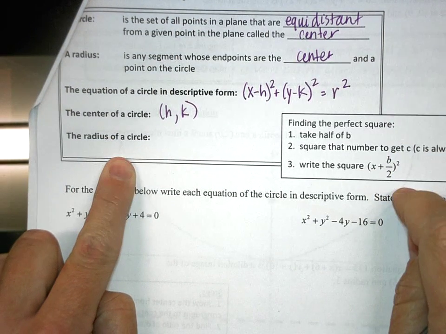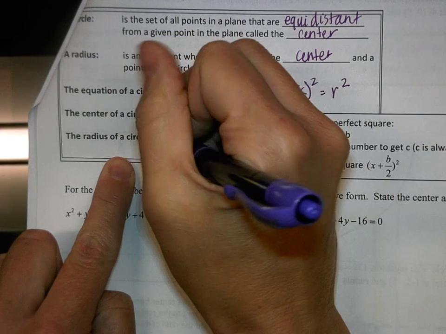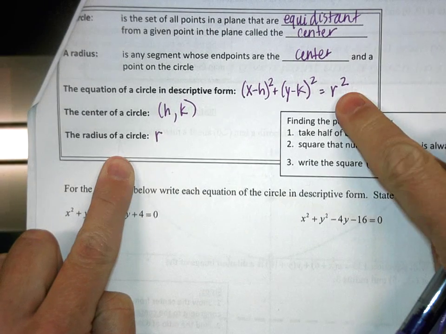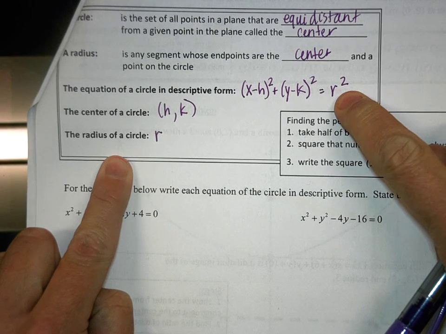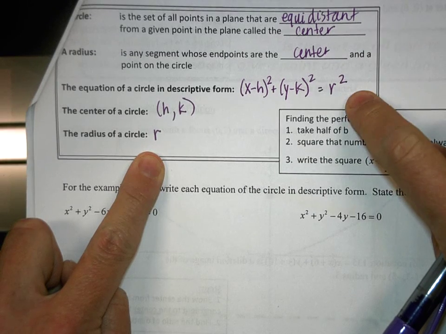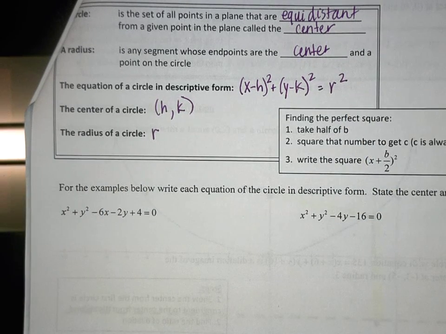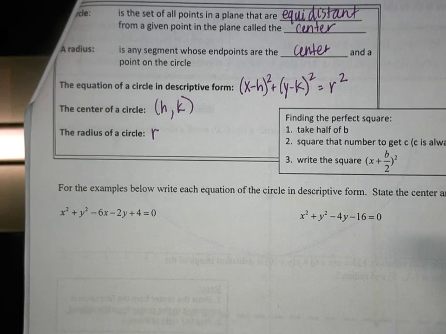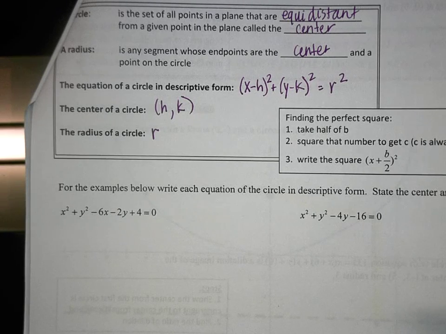And then the radius will be what? R. And so in your equation, since it's r squared, the way that you find your radius is by taking the square root of the number, which gives you your r value. Okay. Are we okay so far?